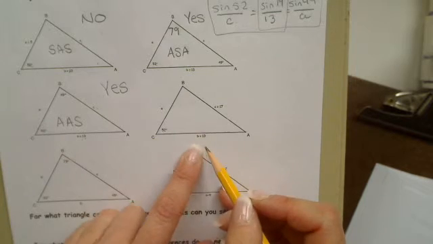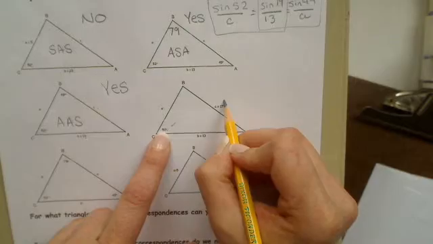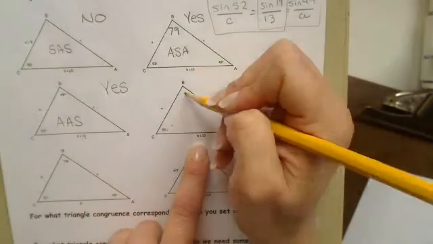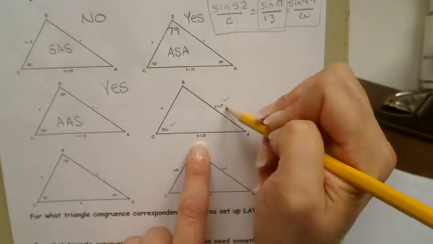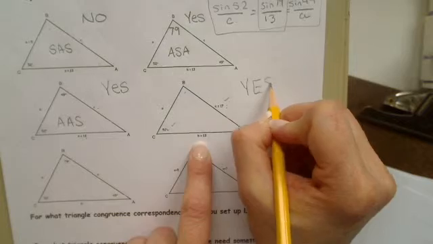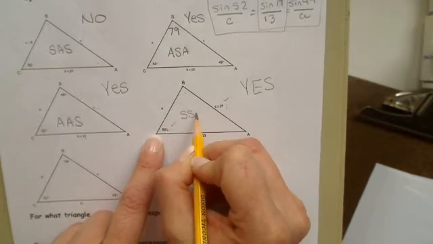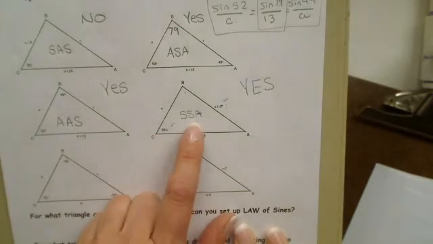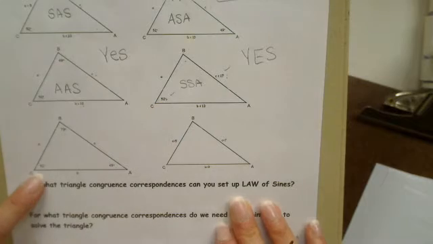Let's look at this next one. Sine of an angle and the opposite side. I know those. I have this. I could solve for angle B first. I could set up a law of sines with these two because the only unknown is this. So that's a yes. And this is angle side side or side side angle. I'll write it that way on the paper. There's going to be our ambiguous case when we study it later and do examples like that.